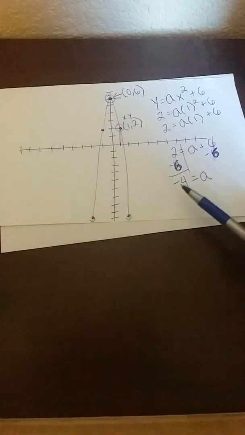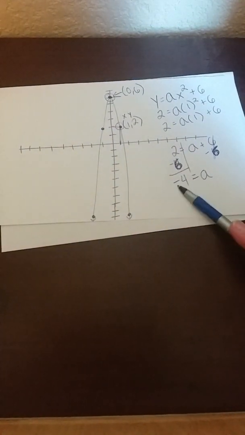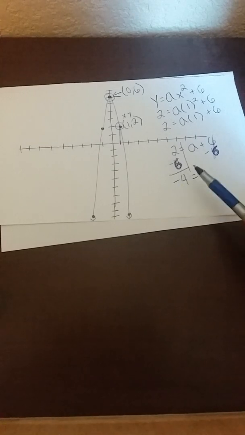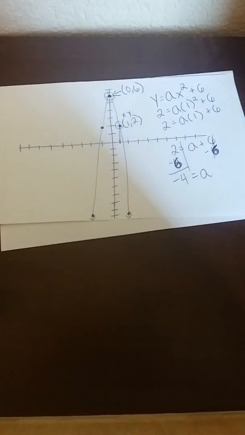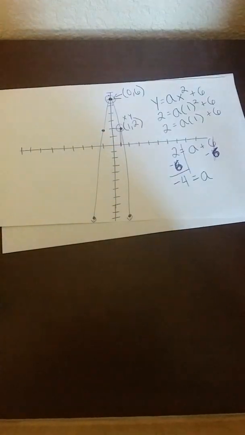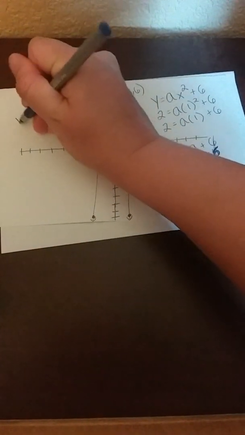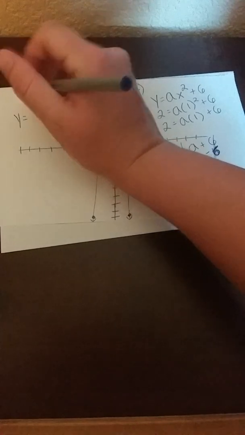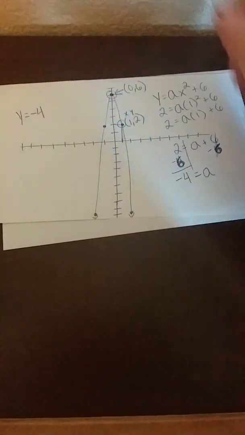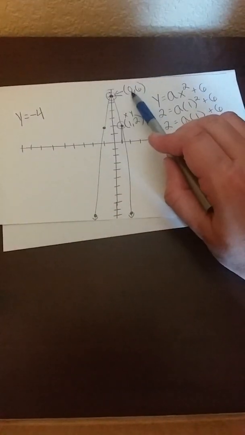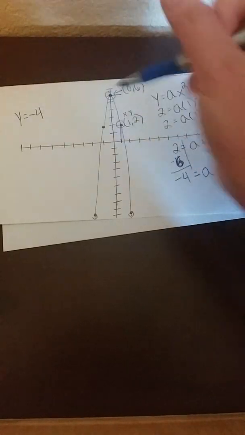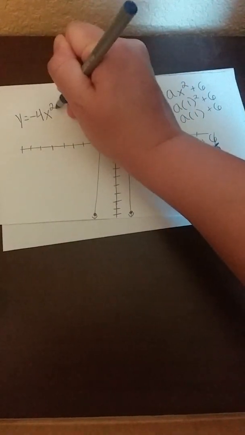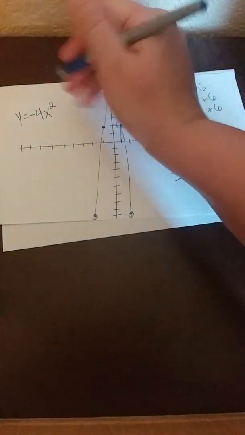This means there's a reflection in the x-axis because it's negative. That's why it's opening down. And the 4 means it's a vertical stretch by a factor of 4. It got taller and skinnier. So now you write your function. So we have y equals negative 4. I still don't need parentheses because 0 is in my vertex. So it's negative 4x squared and then plus 6.